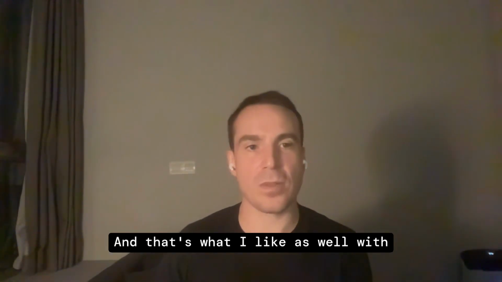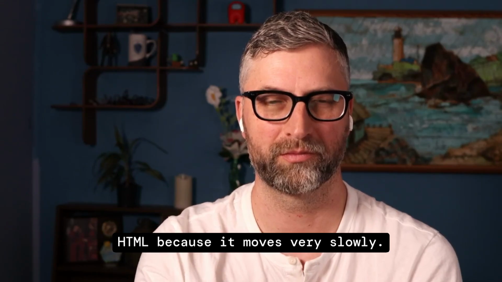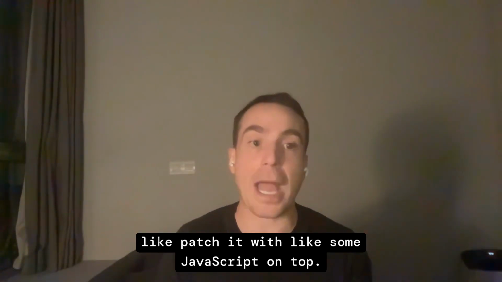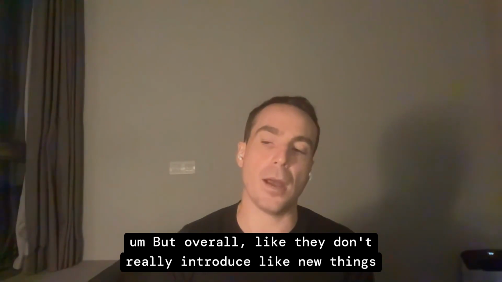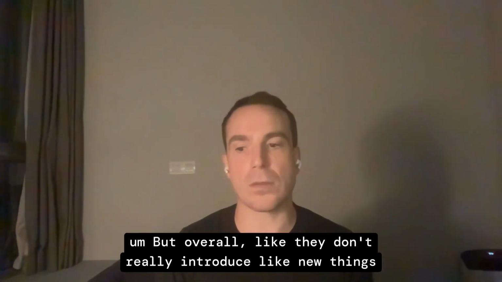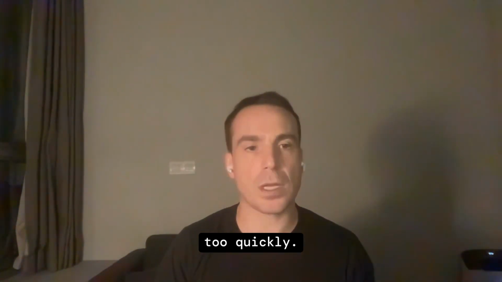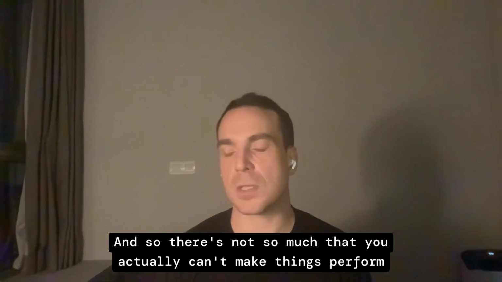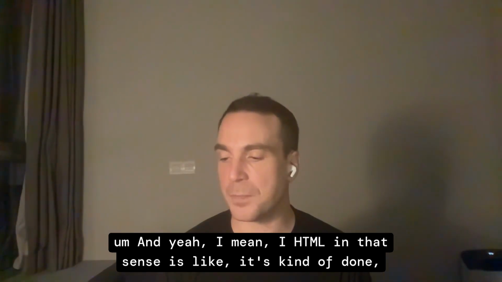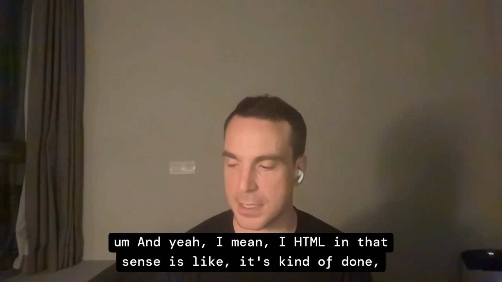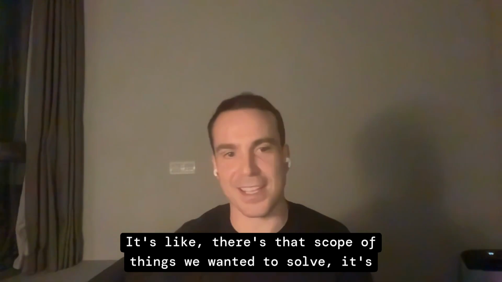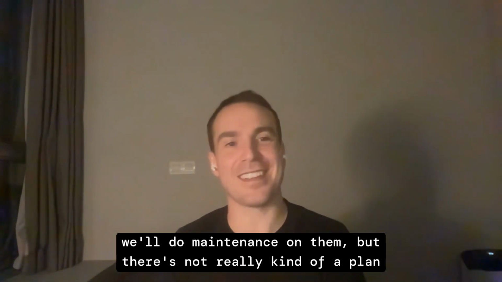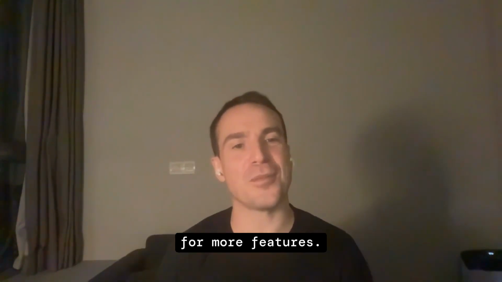And that's what I like as well with htmx in general. HTML moves very slowly, so it's frustrating in many ways, but you can still patch it with some JavaScript on top. Overall they don't introduce new things too quickly, and so there's not so much that you can't make perform in the meantime. I think htmx in that sense is kind of done, right? There's that scope of things we wanted to solve. It's solved. We'll do maintenance on it, but there's not really a plan for more features.